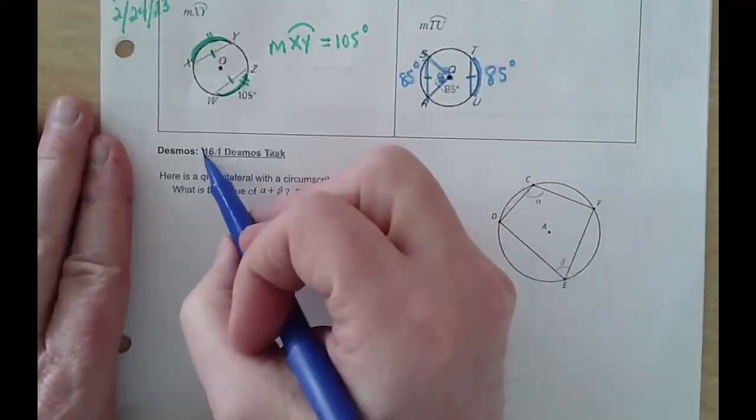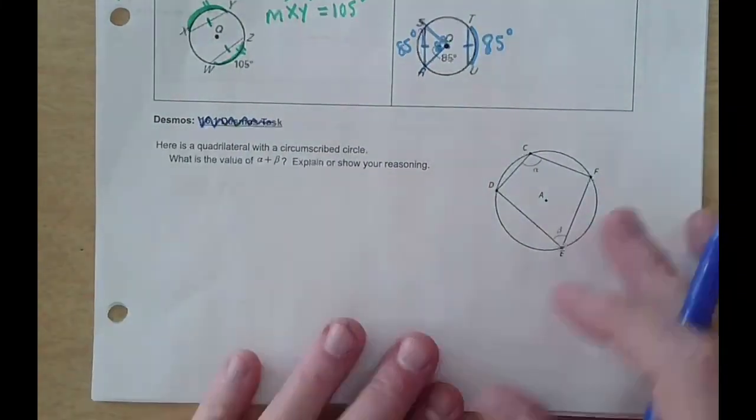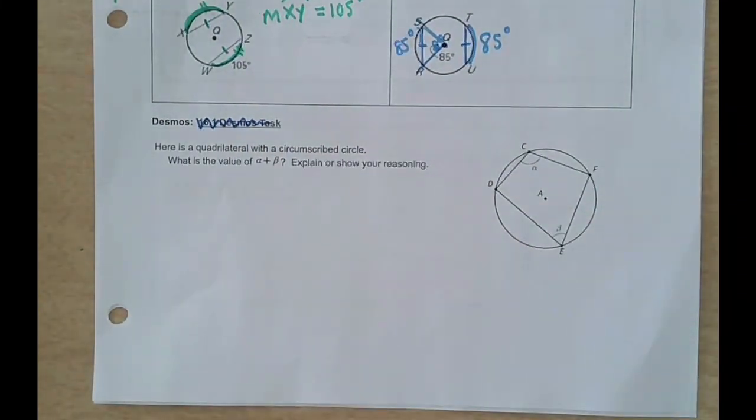All right, now, we're not going to do Desmos, especially when I'm not there to walk you through it, but I don't usually do the Desmos stuff. I usually talk about it.